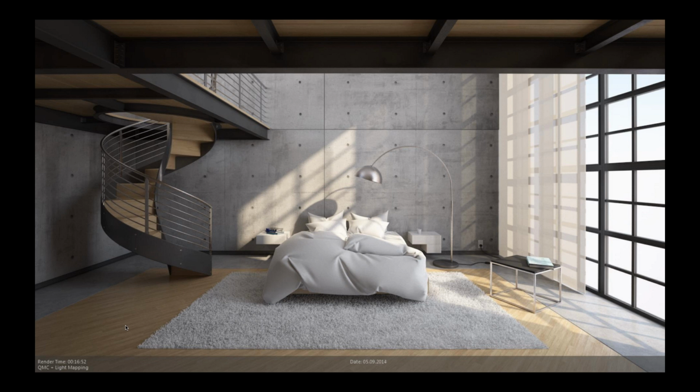It's called QMC in combination with light mapping, and that will produce the superior results with the reduced render time inside of Cinema 4D. And it's basically just enabling two options in Cinema 4D, and you can make use of the better looking interior lighting with the better looking contact shadows.